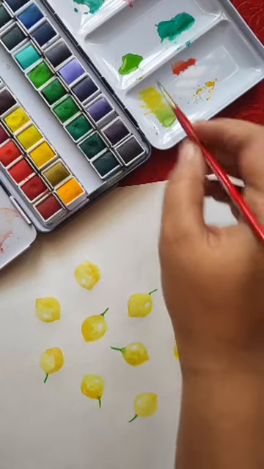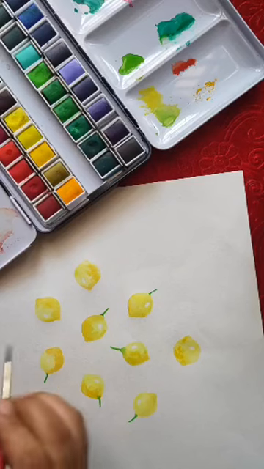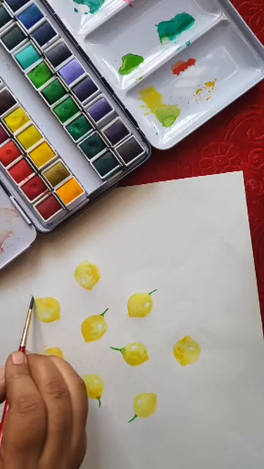All right, let's put in some green. Some green is missing out here. This here.